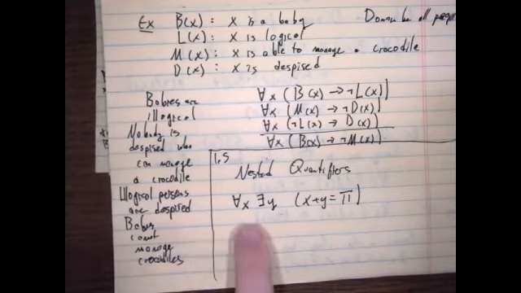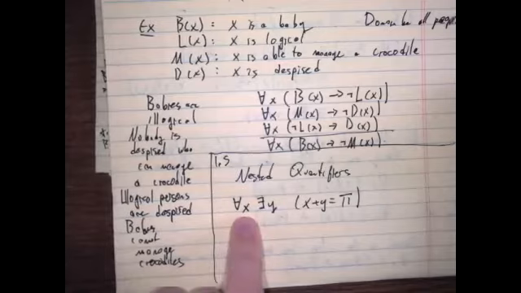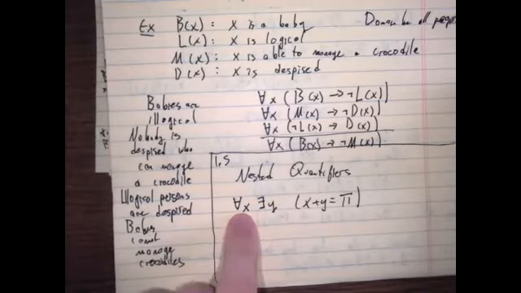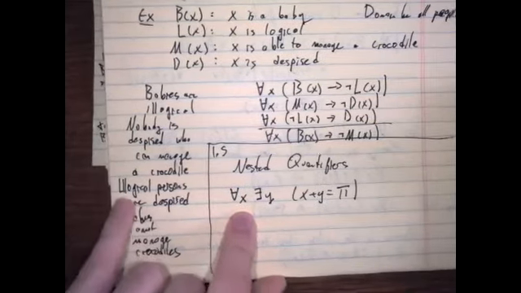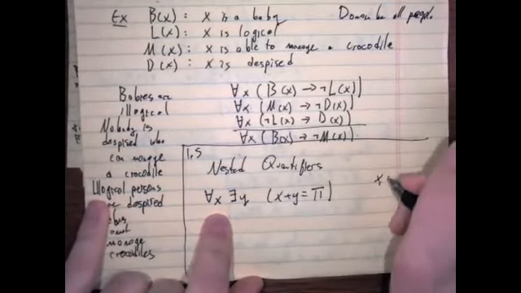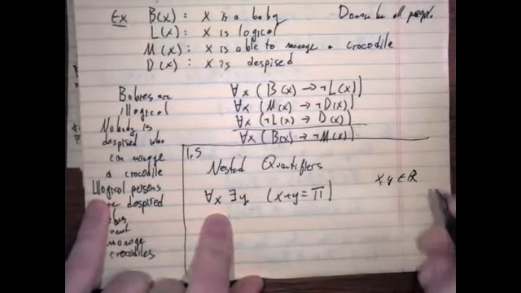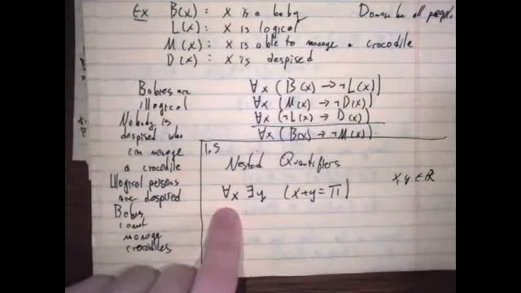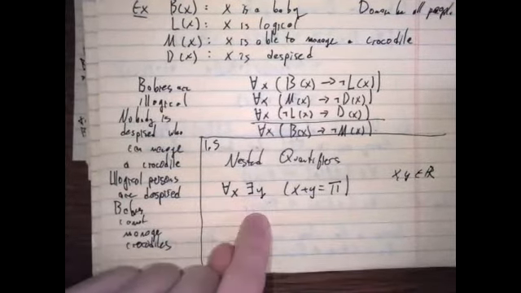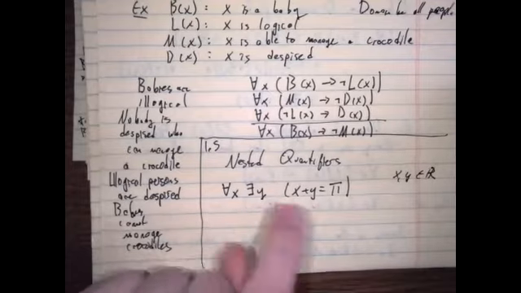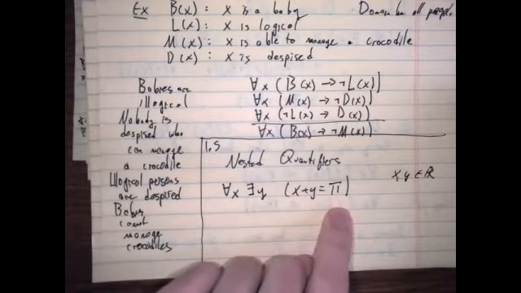Right. So you can think about going through it in order. The first thing says, pick any x from the domain. Let's say the domain for x and y is the real numbers. So this is saying, pick any real number, then you can find a second real number such that their sum is equal to pi, right?